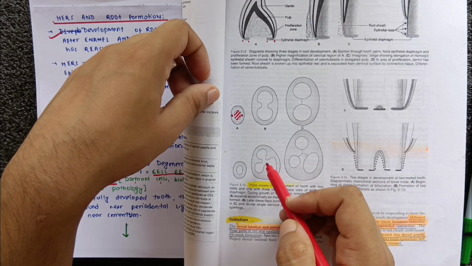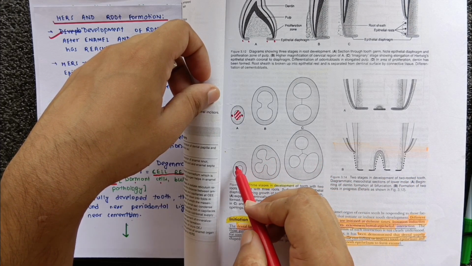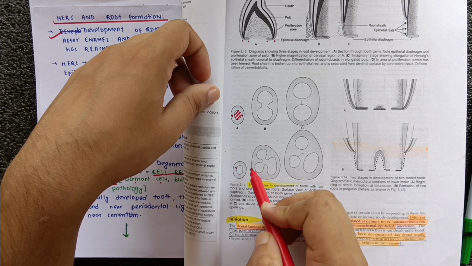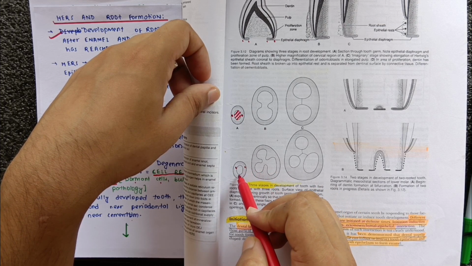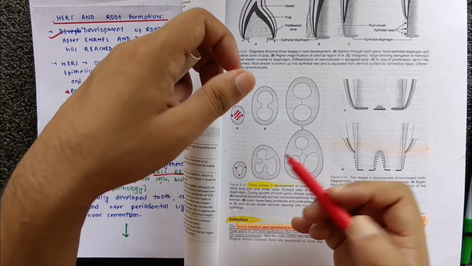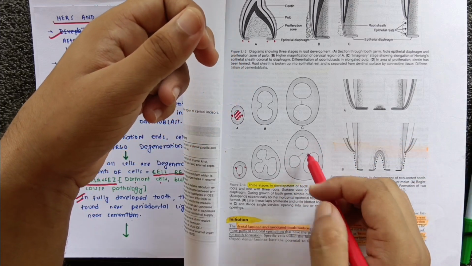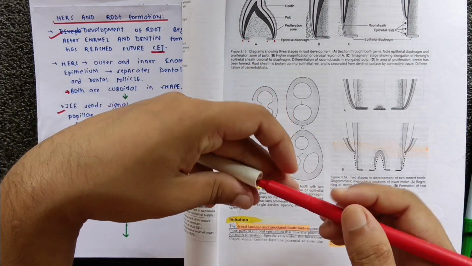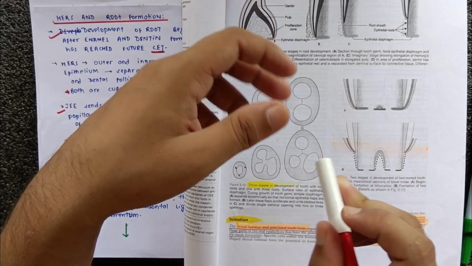So in multi-rooted teeth, there is also a differential growth. The differential growth is taking place here and here. So there develops a tongue-like extension in that area, and those tongue-like extensions meet, and there is a formation of the multiple roots. So that is a simple concept you should understand.